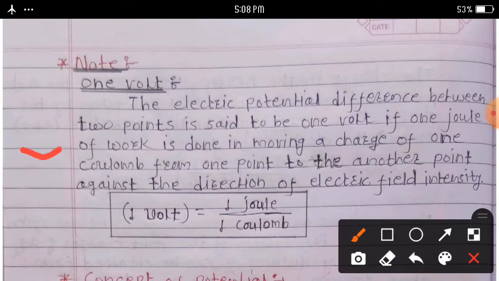Definition: 1 volt means the electric potential difference between 2 points is said to be 1 volt if 1 joule of work is done in moving a charge of 1 coulomb from one point to another point against the direction of the electric field intensity. That is, we can write 1 volt is equal to 1 joule upon 1 coulomb.